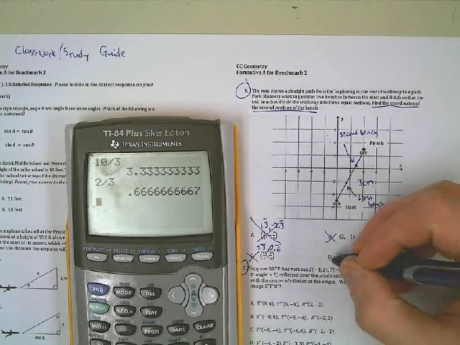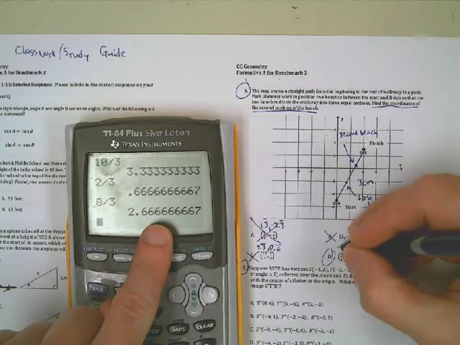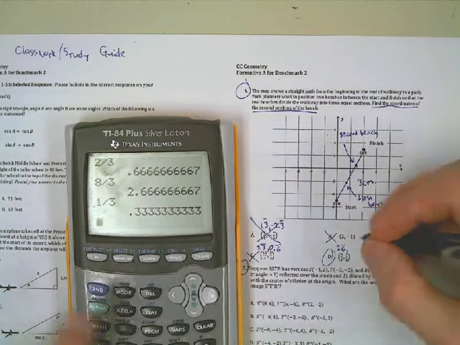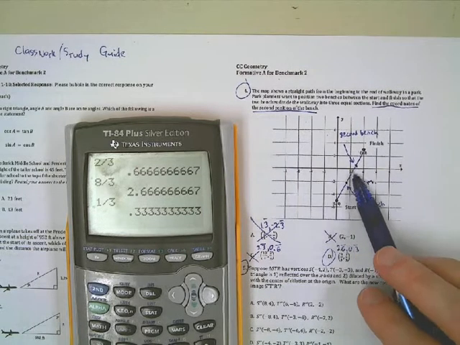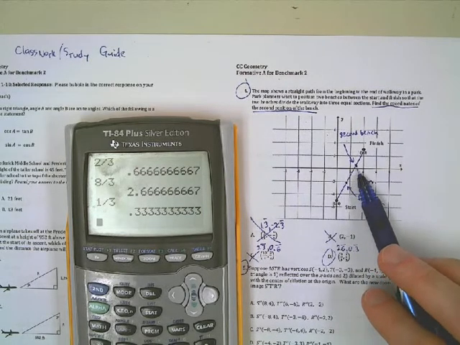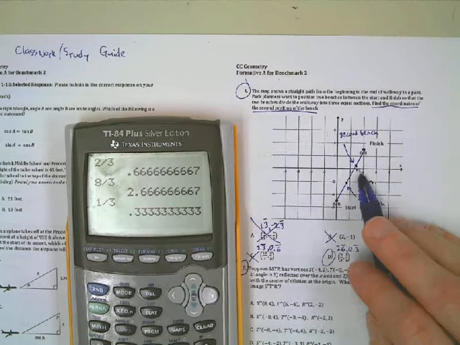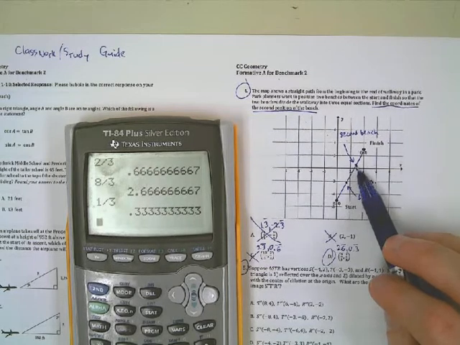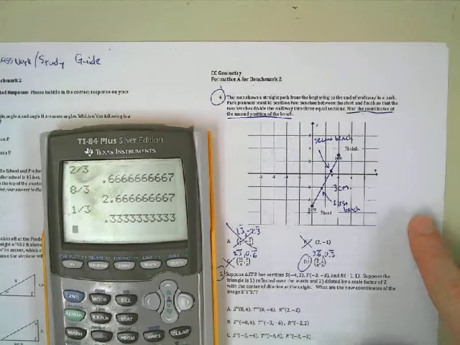So let's just check D real quick. So 8/3 is 2.6, repeating, and then 1/3 is 0.3, repeating. And so we check that. Let's see here. So yeah, it's not quite 3, right? The point is just to the left of 3, because here's the midpoint. And so it's just to the left, so that would be 2.6, and then 0.3, it's just above there. So yeah, I think you guys are right. I think it is, in fact, D there. Okay?